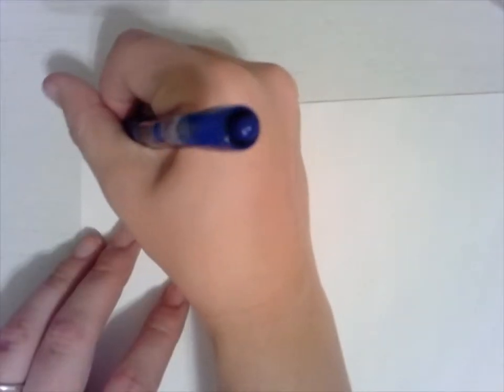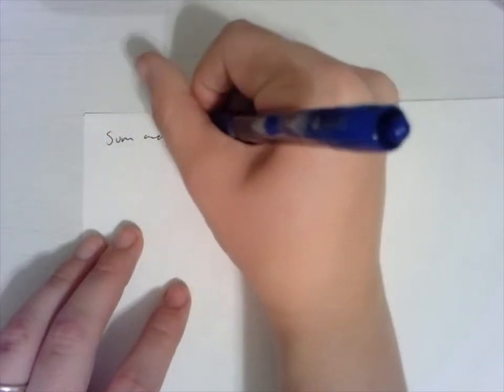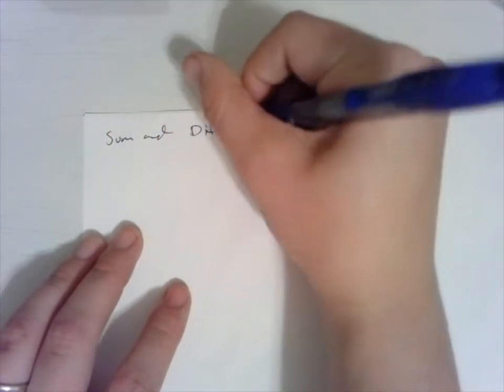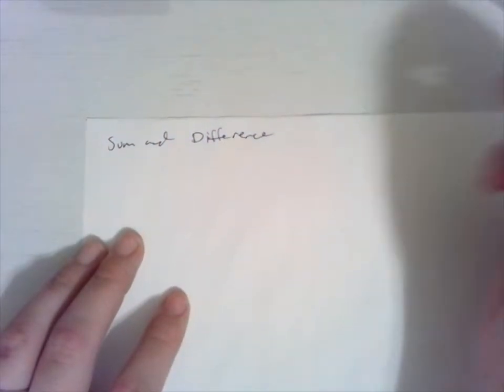Alright, let's practice this. Oh wait, never mind, we'll practice it in a little bit. Alright, so let's talk about the sum and difference rules.